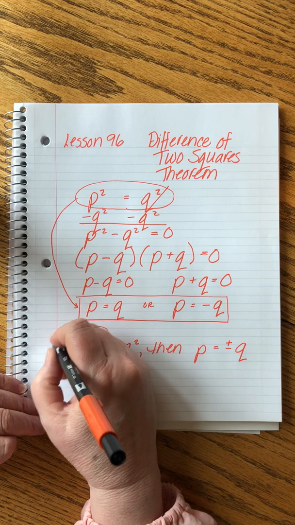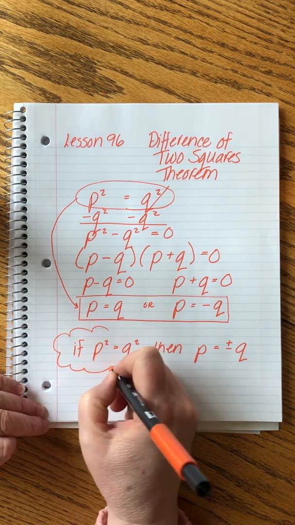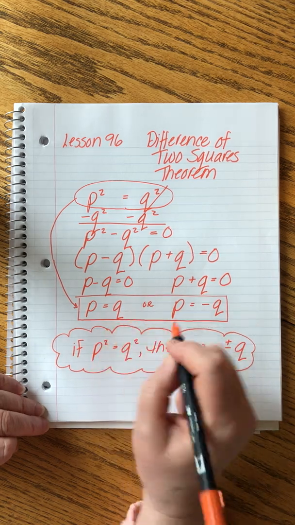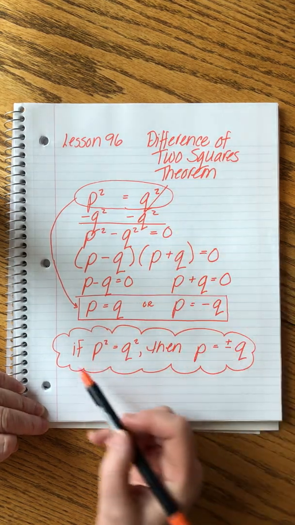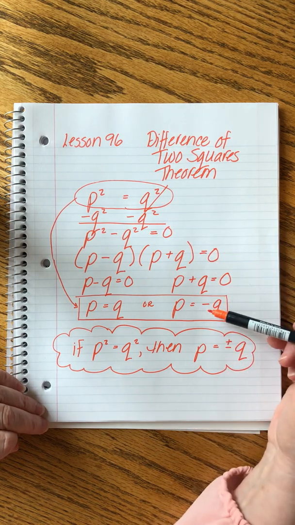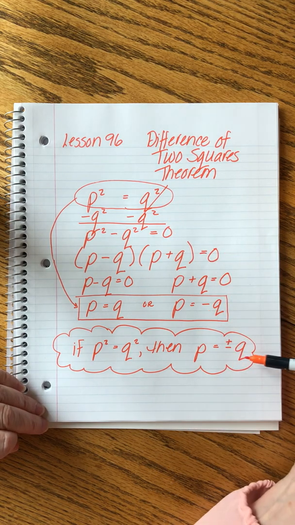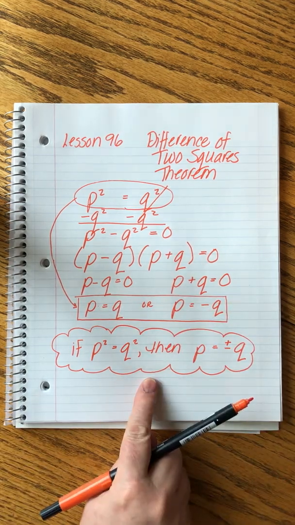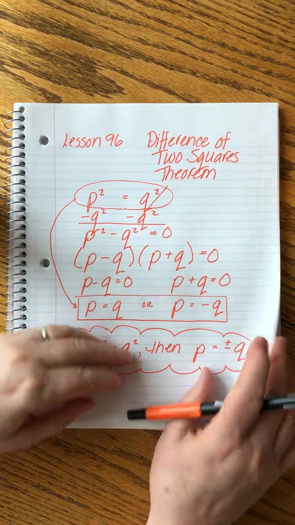But this is what we call the difference of two squares theorem. We did the work to prove it right here, and here we just have the summary. If you have this, then you have this, right? And this is just a fast way of writing them separately. We're going to use this to solve a couple quick problems.